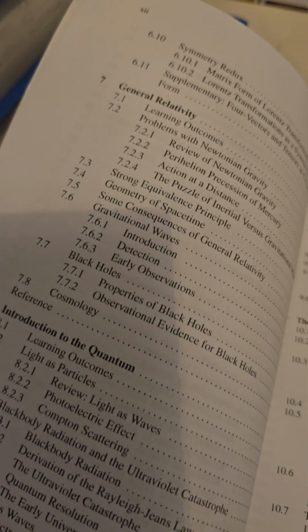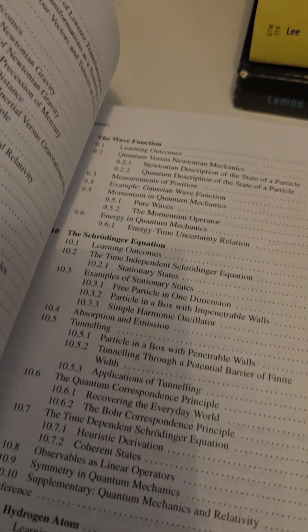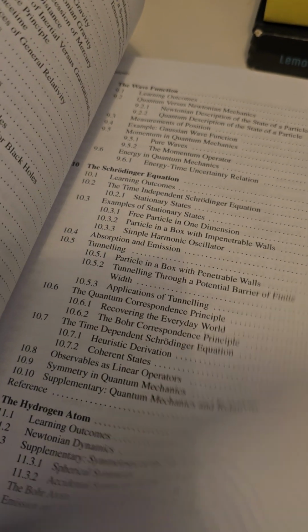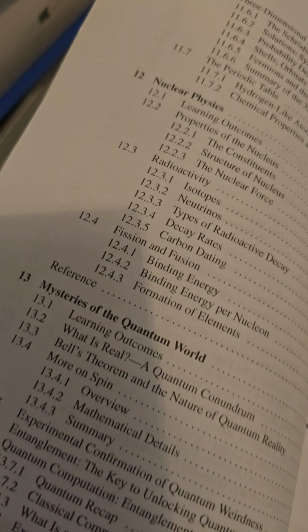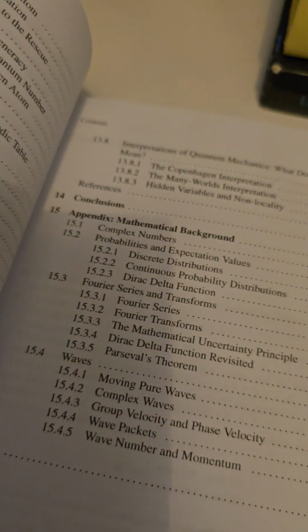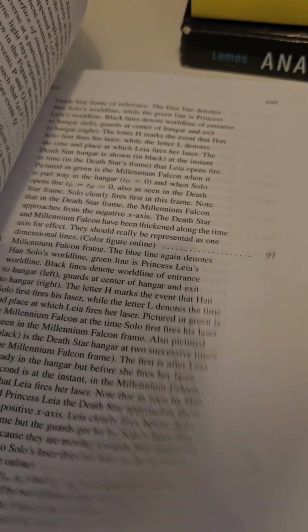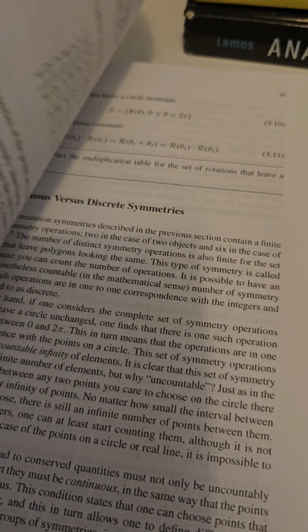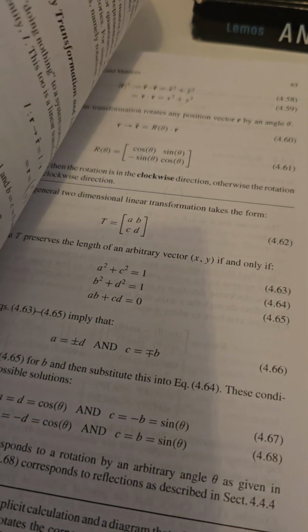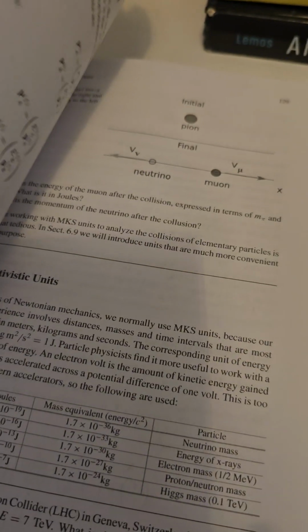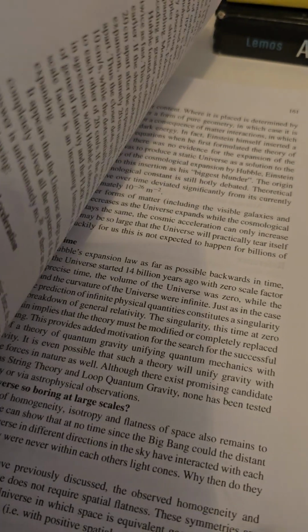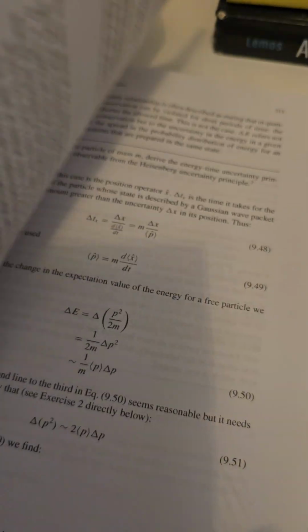Next we have general relativity, introduction to the quantum, the wave function, the Schrödinger equation, the hydrogen atom, nuclear physics, mysteries of the quantum world, and yeah, then some appendices. So it basically treats physics from symmetry, which is really the way to see physics, especially nowadays. So yeah, extremely fun book, extremely good.